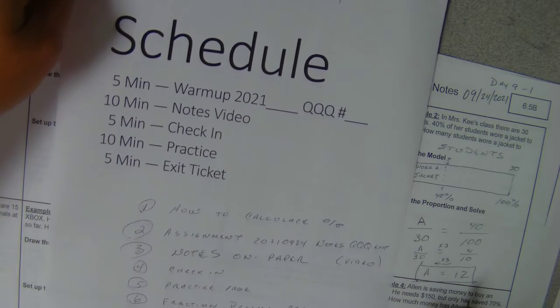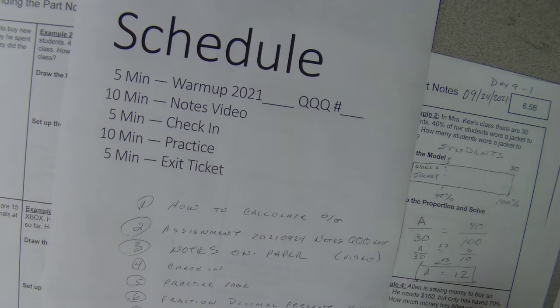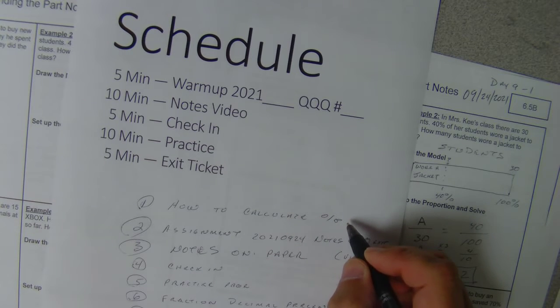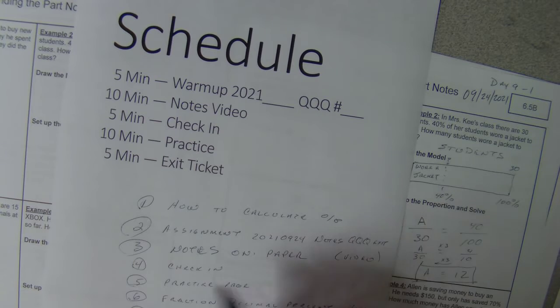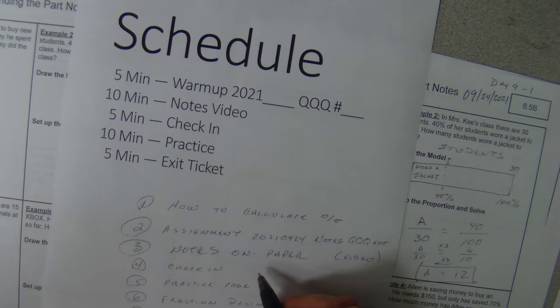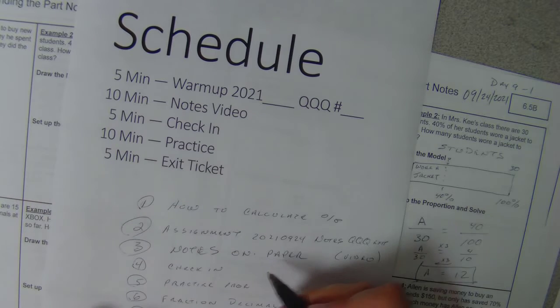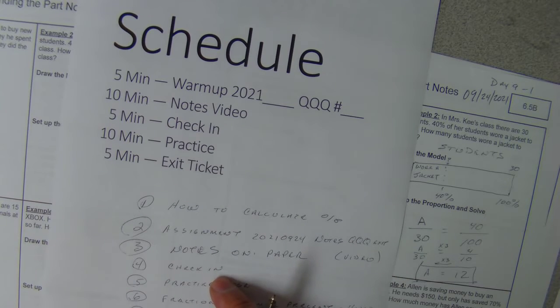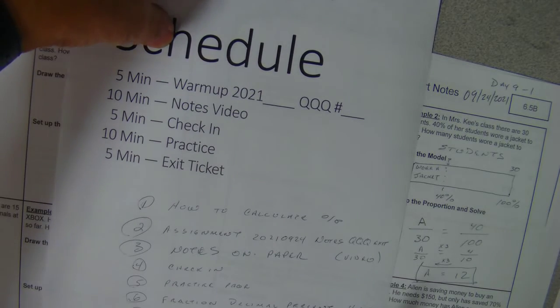We're going to deviate from the schedule today because I got some videos that I think you'll enjoy. The first thing I'm going to have you do is watch the how to calculate a percent video, and then an assignment in 2021-0924, notes, QQ and exit. You'll find all these links. We're going to do the notes on paper, the check-in, the practice page, watch another video for fraction, decimal, percent and using the proportion method, and then we'll do the exit ticket. So with no further ado, let's get started.